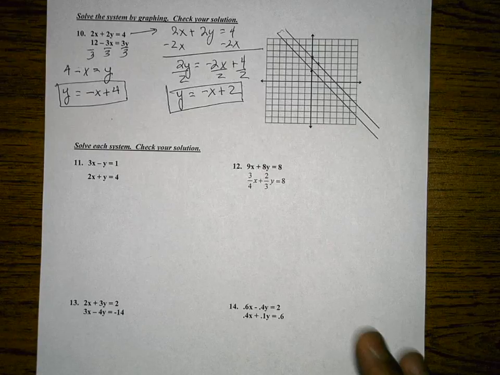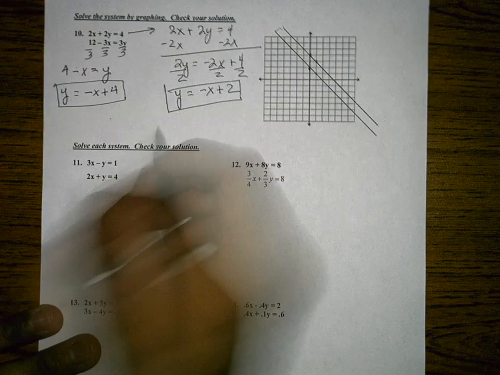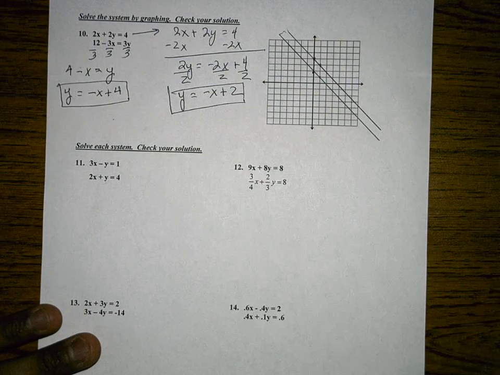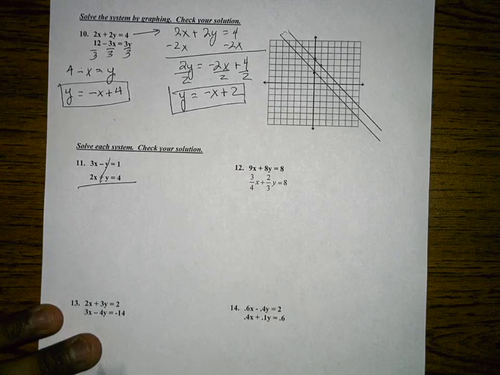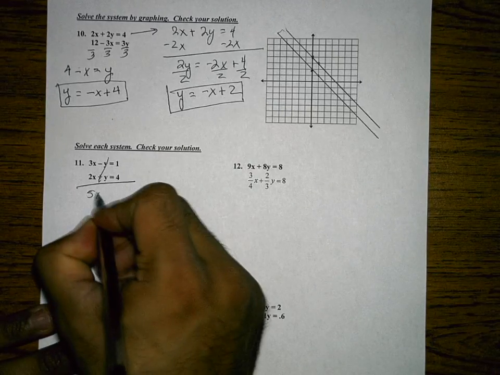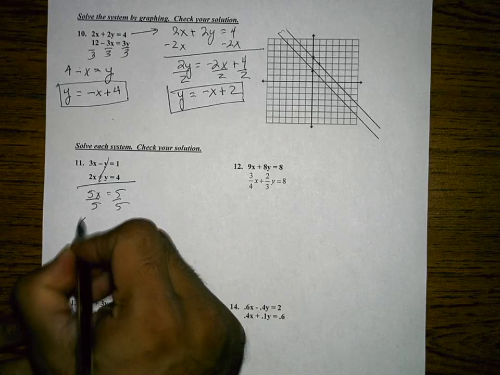So we get to choose substitution or elimination. Most of these are going to work pretty good with elimination, but looking at this first one, this is already set up. I have a set of opposites right there, so I'm just going to go ahead and do that. Those go away. Now I get 5x equals 5. Divide both sides by 5, and x equals 1.